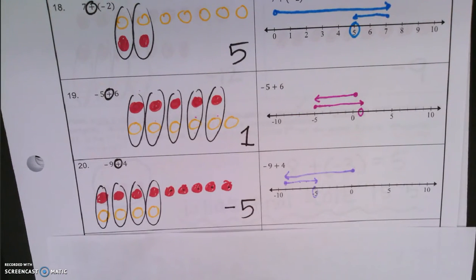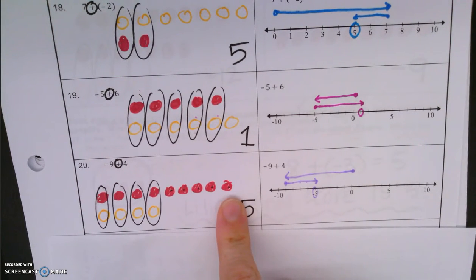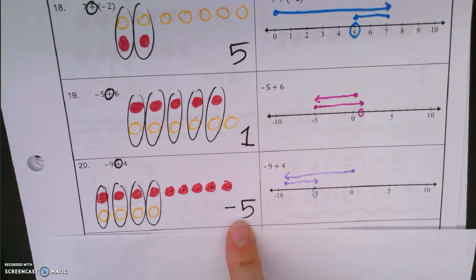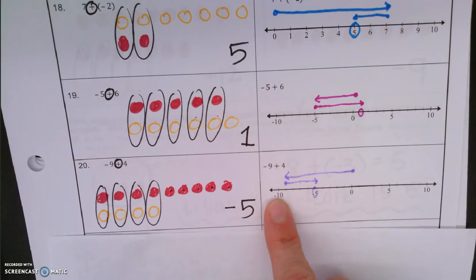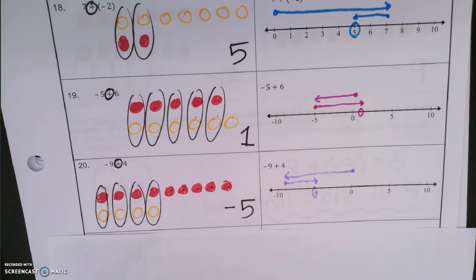Then for number 20, we have our sum of negative 5. We need to start with negative 9 tiles. We had to add 4 positives. After we got rid of 4 0 pairs, we were left with 5 negative tiles. For the number line, we started at 0, had to go to the left 9, stop, and then go right 4 to end up at negative 5.